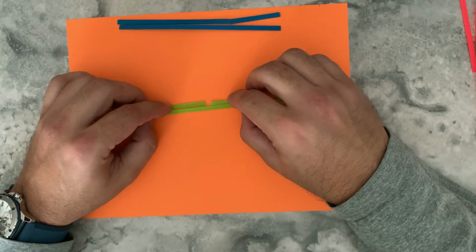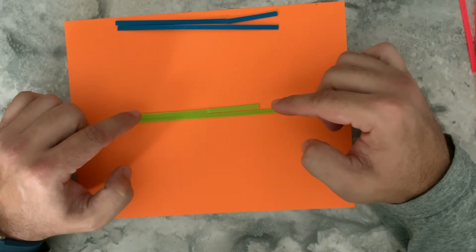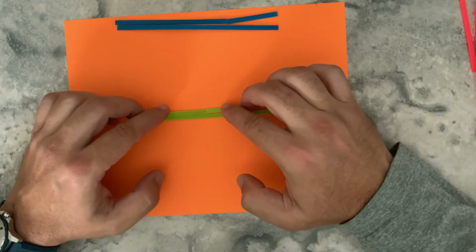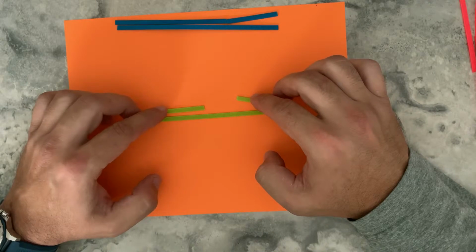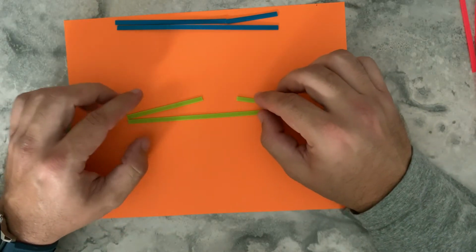With the green one, now that I've looked at the size of the pieces, well, I see that the sum of the two pieces is smaller than the third one, so let's see. And again, I notice that I can't form a triangle. I get nowhere even close to it.